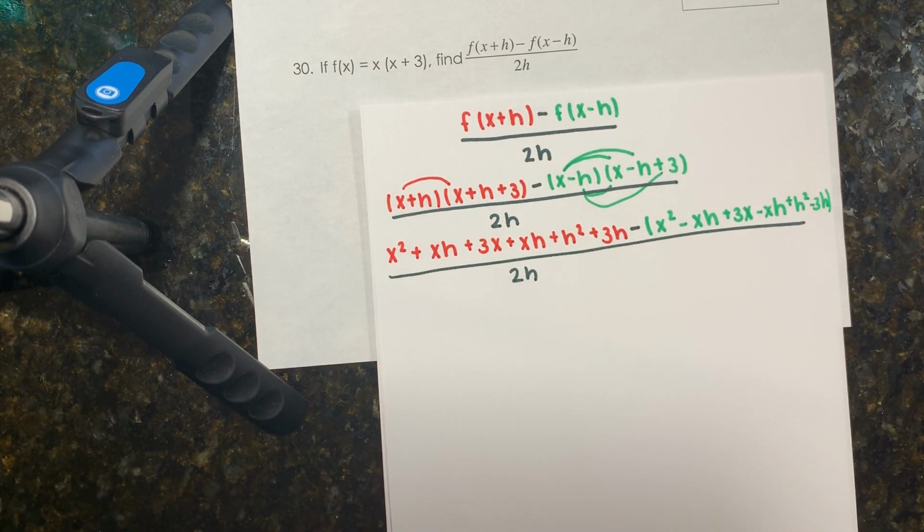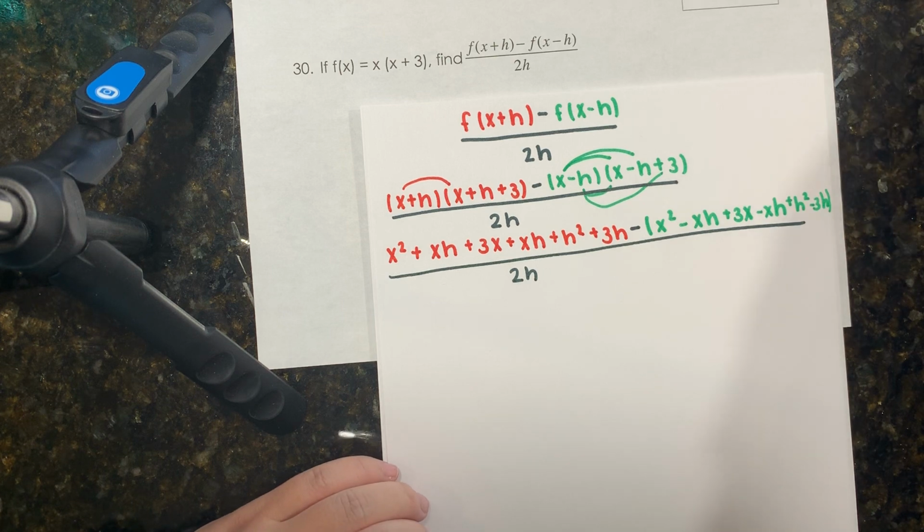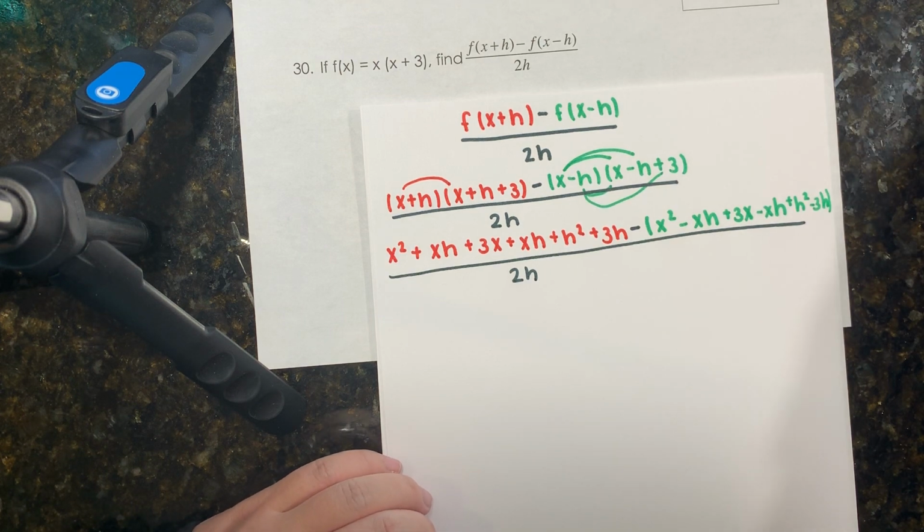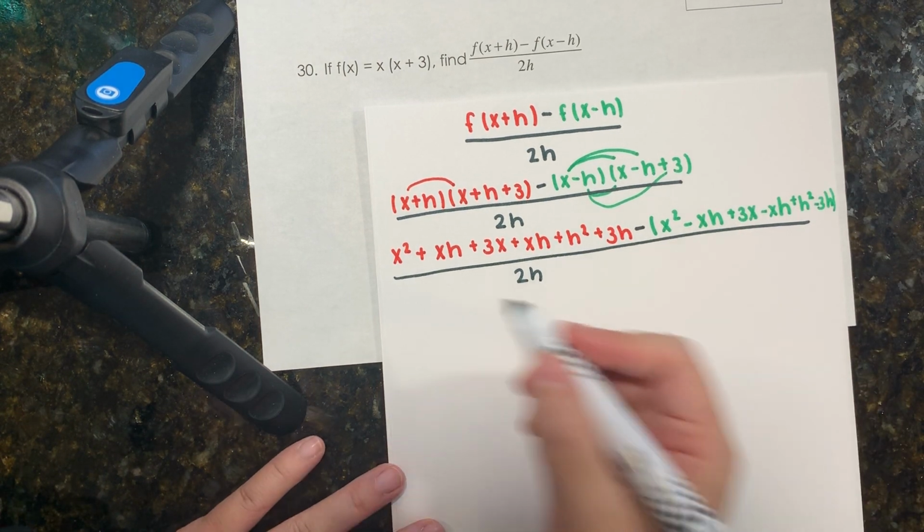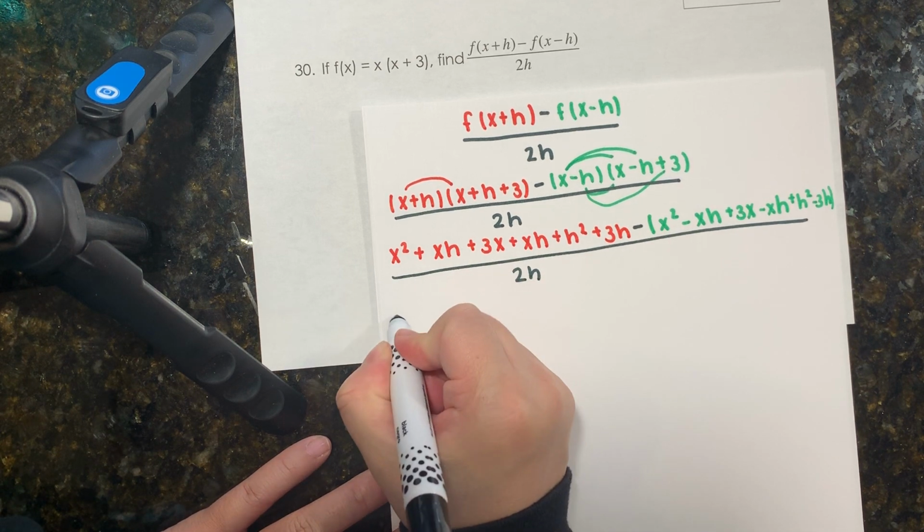Well, now it's just combining. So what I'm going to do is I'm going to start by just distributing the minus sign, leaving everything in this function the same.